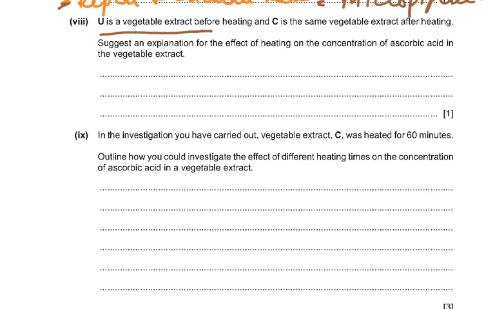U is a vegetable extract before heating and C is the same vegetable extract after heating. Suggest an explanation for the effect of heating on the concentration of ascorbic acid in the vegetable extract. Now it depends. If your C was less, then heating breaks down the ascorbic acid. But if it was the same, then you have to say heating has no effect on the ascorbic acid. So basically it is from your answer that we will calculate it. We will look at your answer. If your answer was the same for U and C, then of course we will say heating has no effect on the ascorbic acid. But if your U was more and C was less, then heating breaks down the ascorbic acid.